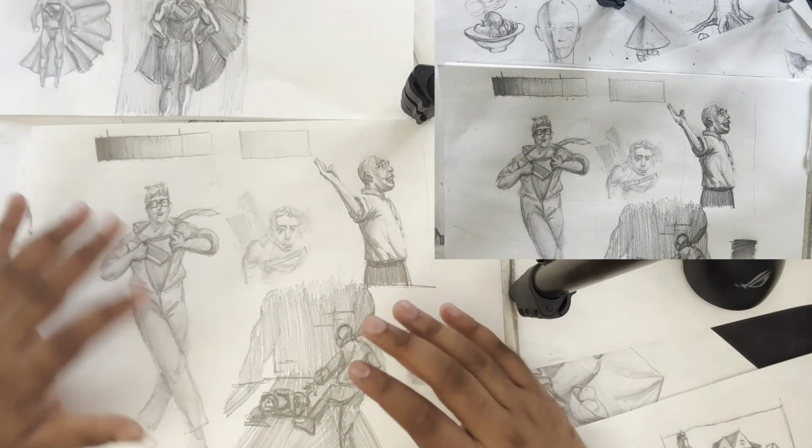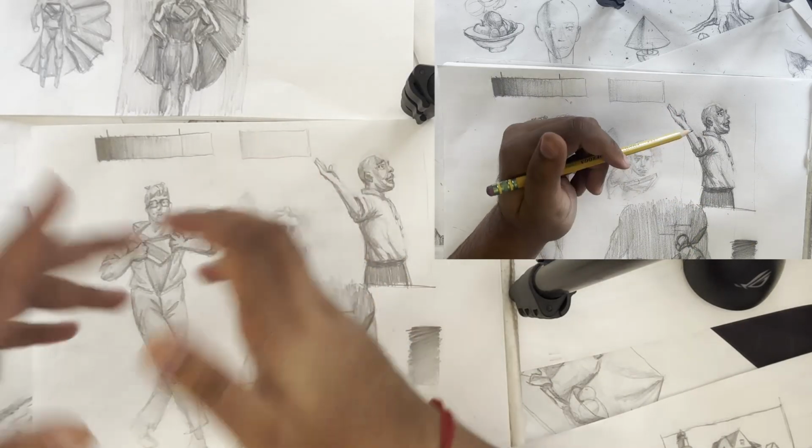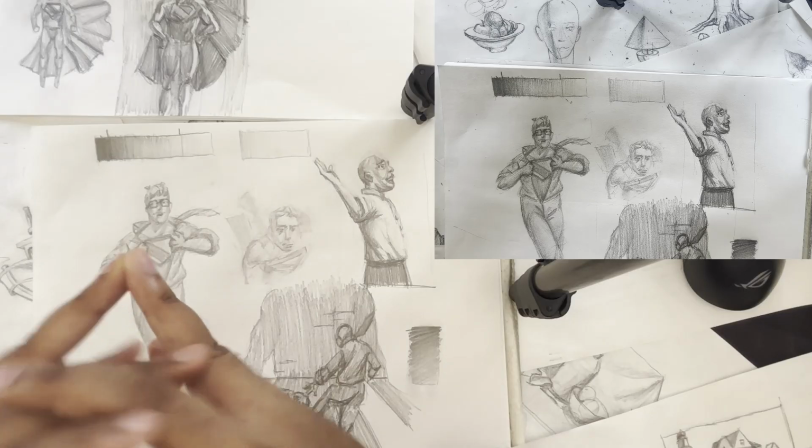And using all of these is a great way to kind of get your brain to plan things out when you're drawing a composition or drawing any picture you're interested in making.